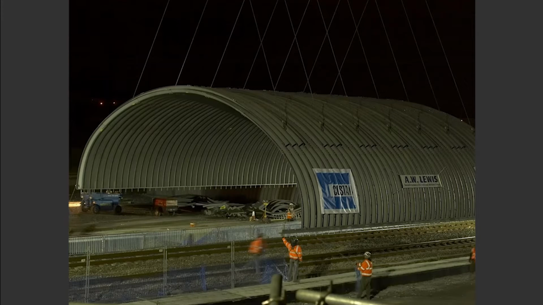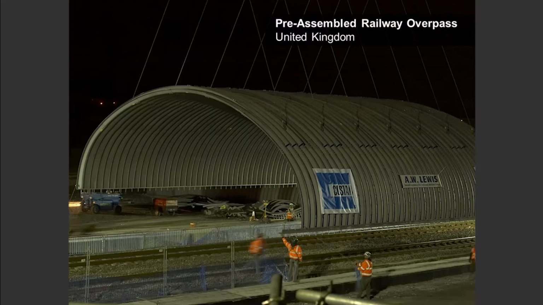We've also supplied bridge plate for railway overpasses. So this is a project that we did in the United Kingdom. A bit of a unique application where it had to be installed over live railway lines. So what they actually did was assemble the bridge plate in a staging area next to the site and then just drop the full assembled structure, I believe in two halves, into the footings.